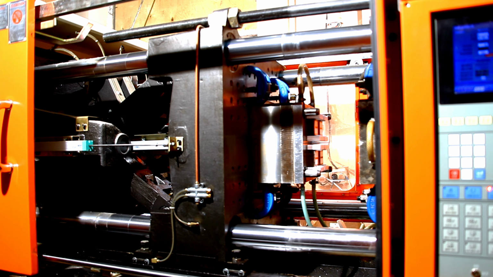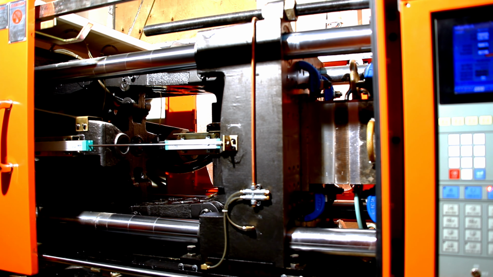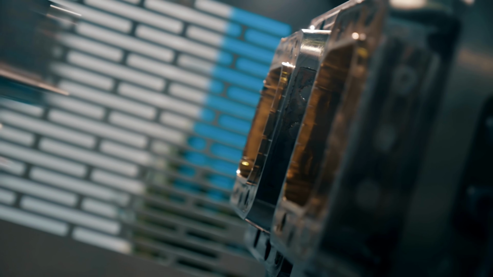All right, real talk. Cycle time can make or break your production. If your parts are taking longer than they should, you're basically leaving money on the table. But what if you could fix that before even cutting steel?